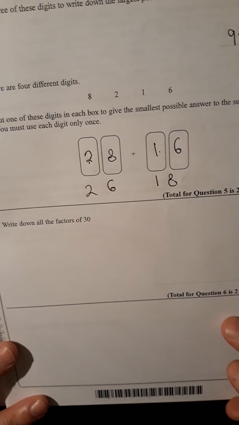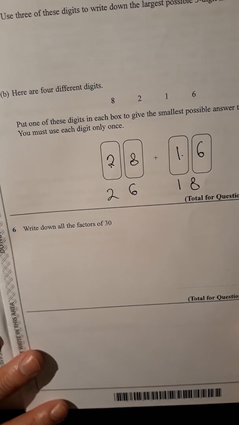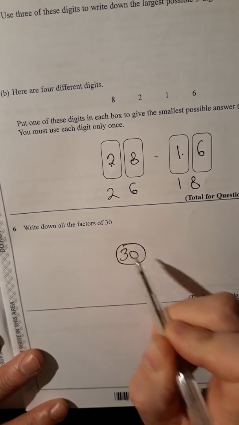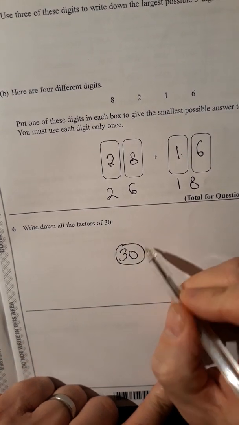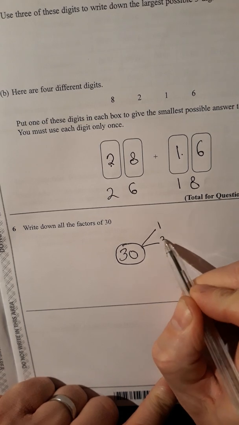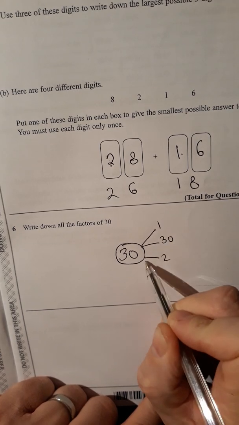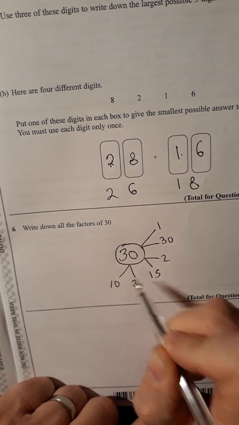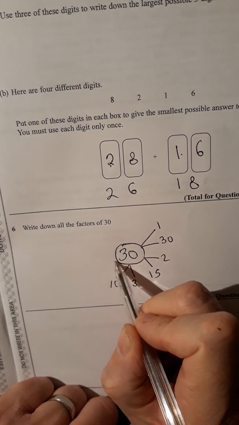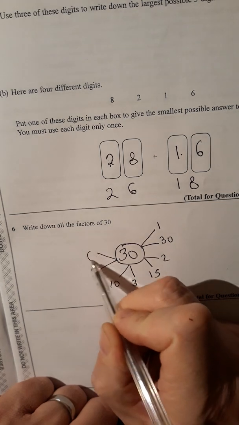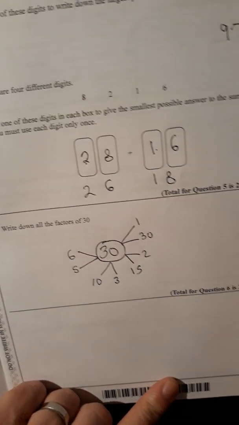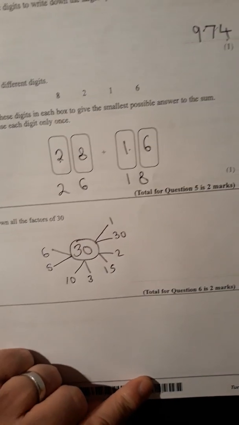Question 3, write down all the factors of 30. Play safe with this. If it's asking for factors of 30, factor numbers that make 30, start with pairs, 1 and 30, 2 and 15. Does 3 work? Yes, 3 times 10. Does 4 work? No. Does 5 work? Yes. 5 times 6. Does 6 work? Yes, but we've already got it. And there's our list. Mistakes get made when people don't pair these factors where they can.